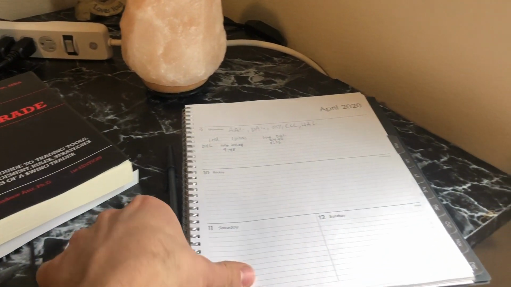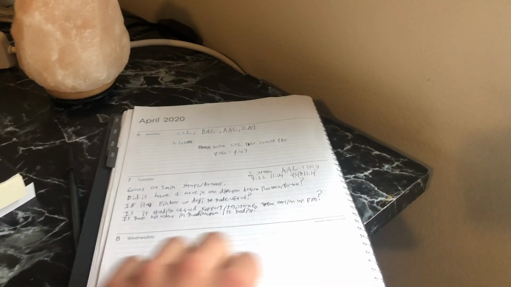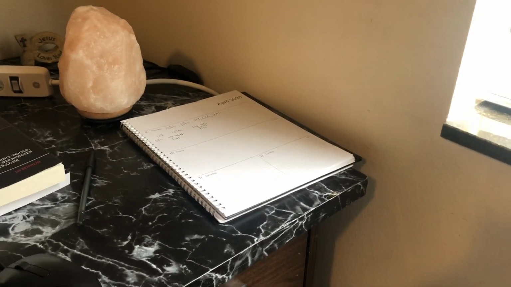Here I have a little trading journal. I just write down all my trades and executions, what I did wrong, stuff like that. At the end of every week, I go over it, see what I'm good at, see what I'm not.